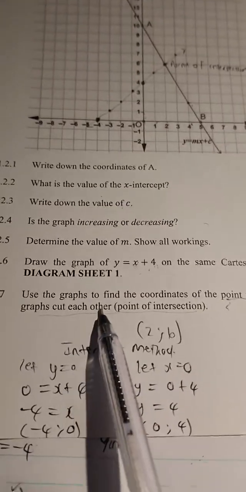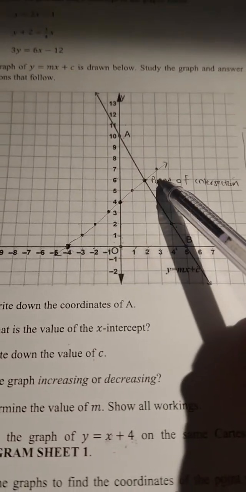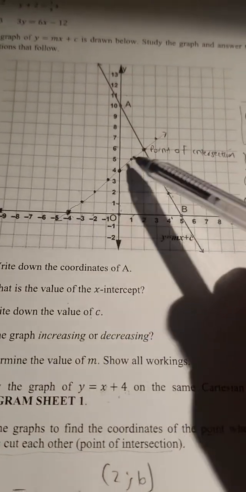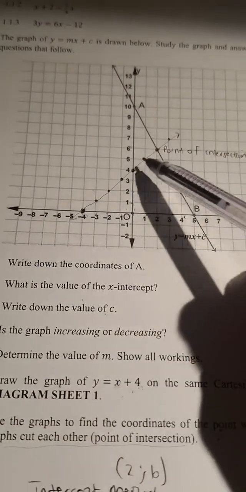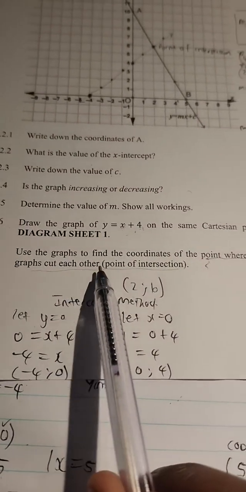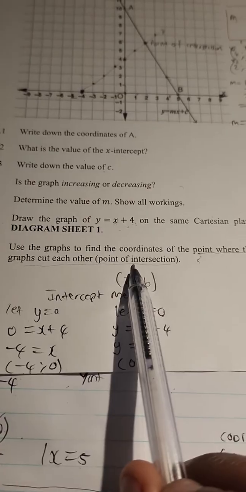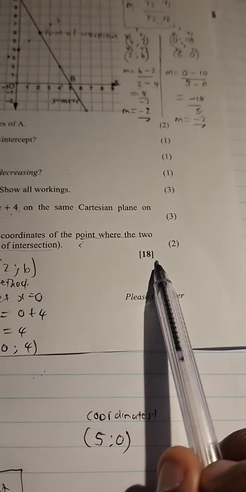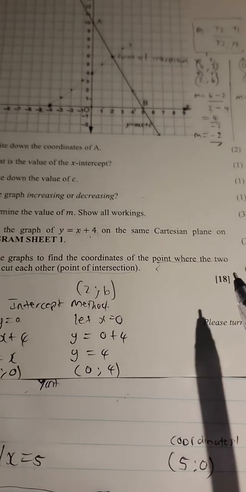So point by point, as you've seen me do, you could have used the dual intercept method, but make sure that your straight line goes right across the intercept and right across the other line so that you can see where these 2 lines intersect. Okay? It intersects at 2 and 6. So that is the first 18 marks of this paper. Done, finished. Okay, so that was that paper.